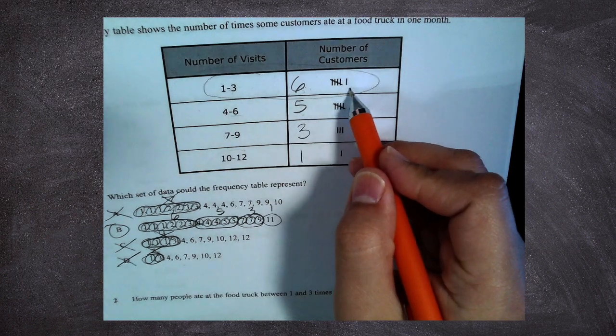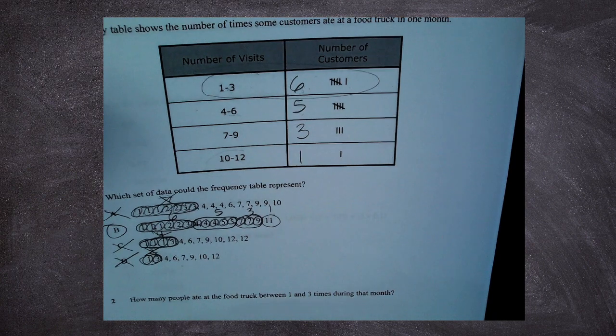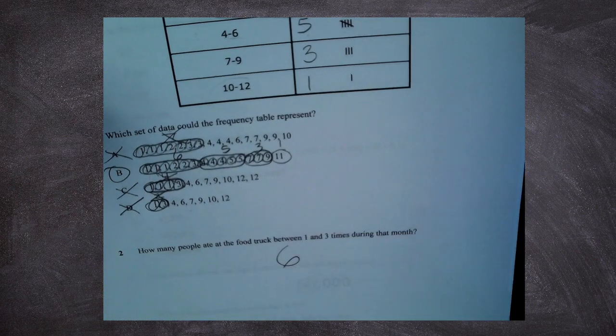How many tally marks did they put in this first group? 6. So there were 6 people that ate at that food truck between 1 and 3 times.